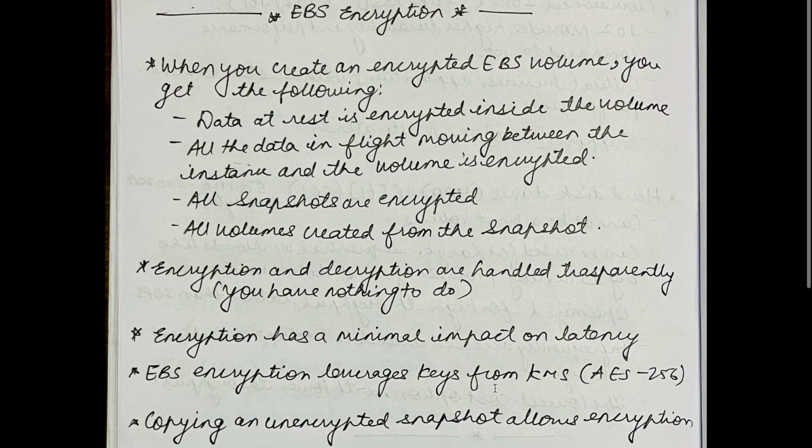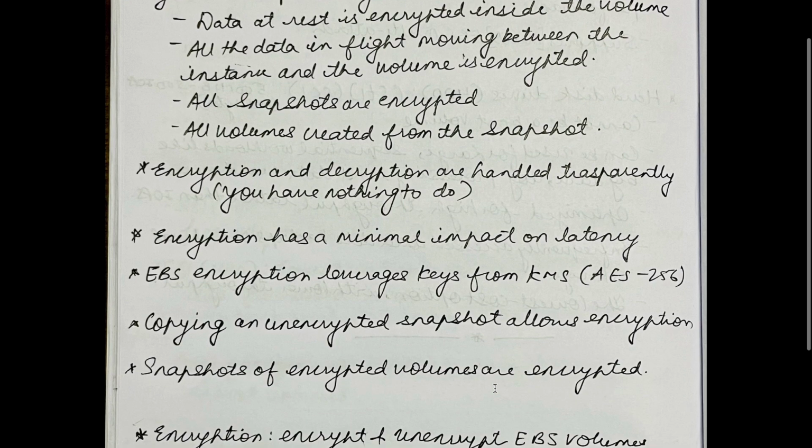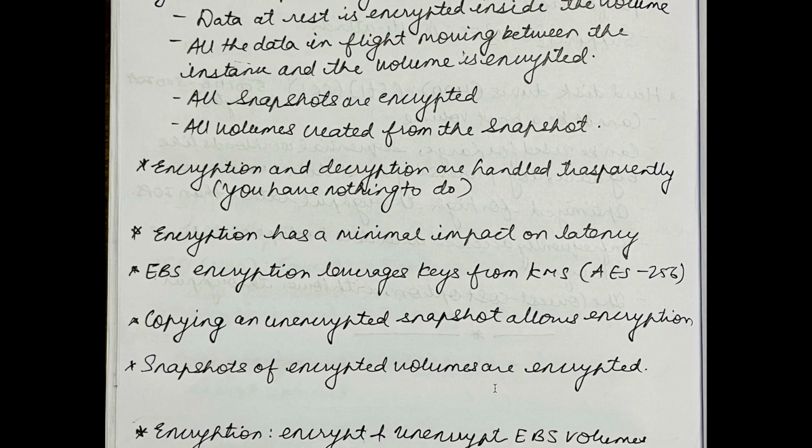So when you create an encrypted EBS volume, you get the following things which are listed here in the bullet points. That is, data at rest is encrypted, and all the data which is moving between the instance and the volume is encrypted, all the snapshots are encrypted, and all the volumes created from the snapshot are also created encrypted. Okay, now the next thing is, whenever you are encrypting or decrypting a snapshot or volume, you don't have to do anything. Everything is handled transparently and you don't have to worry about anything, right?